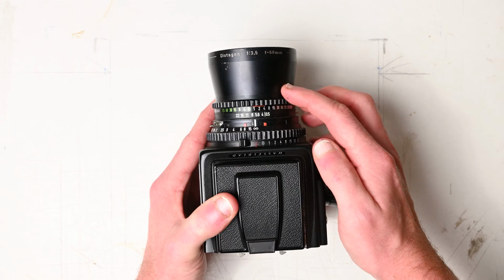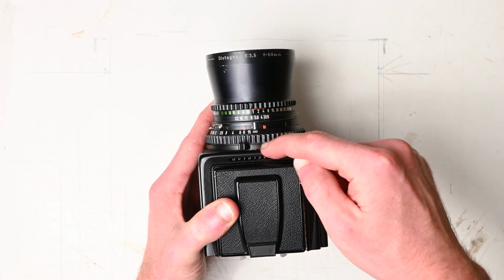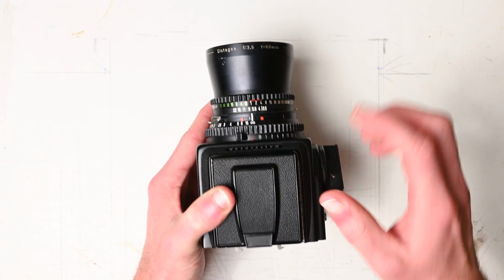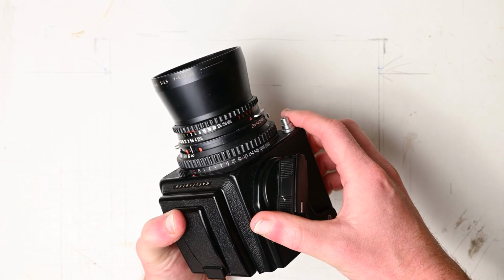Another caveat is that say I want to do a 1 second exposure using the leaf shutter, again for whatever reason, and I have the body set to C. The focal plane shutter, acting as an auxiliary shutter, will only stay open as long as I'm holding the button.